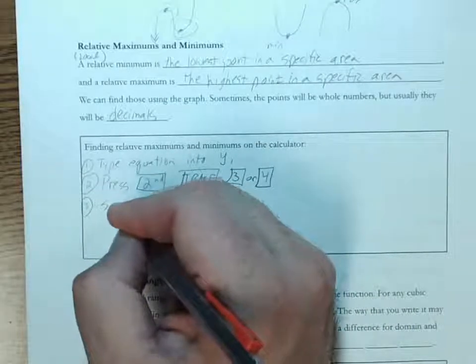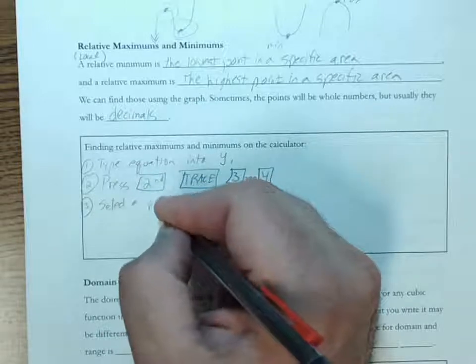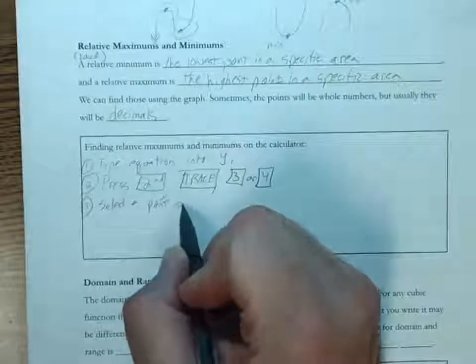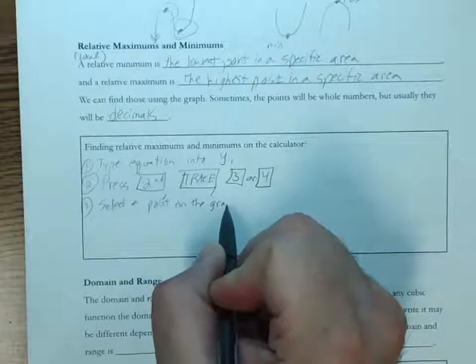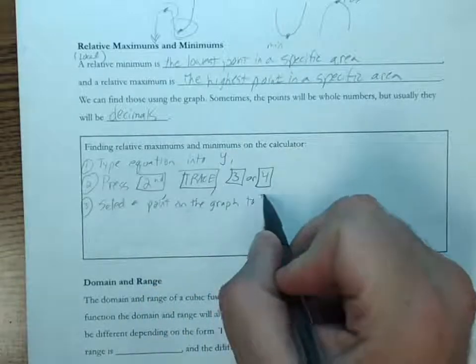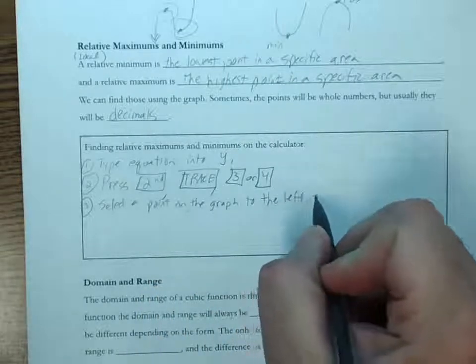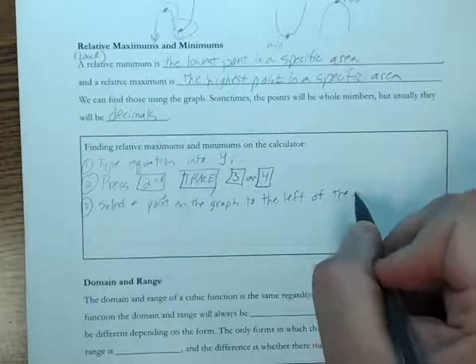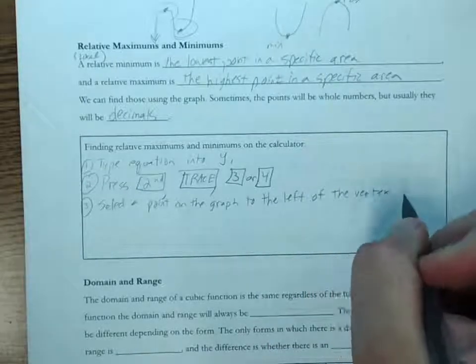Once you're on the graph, here's what you do. You select a point on the graph to the left of the vertex, and then you press enter.